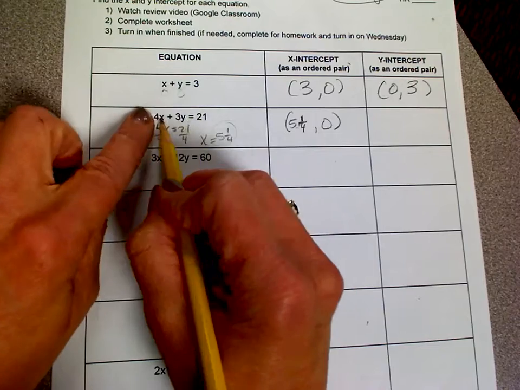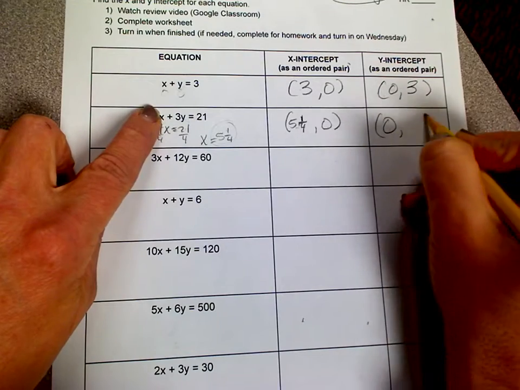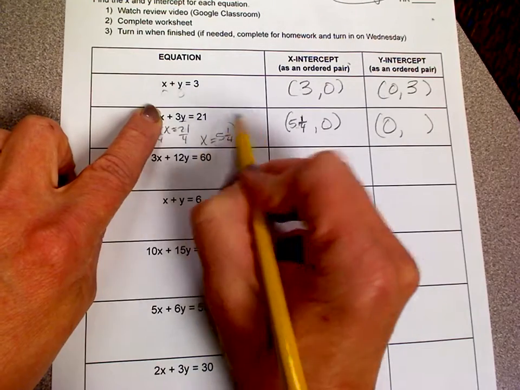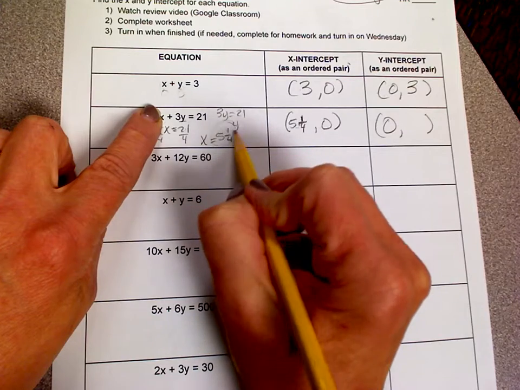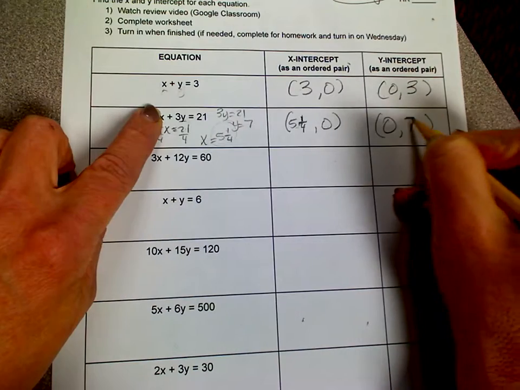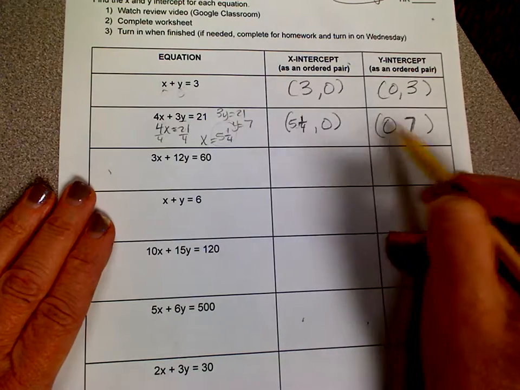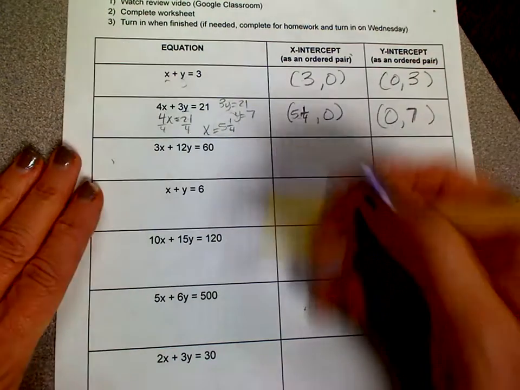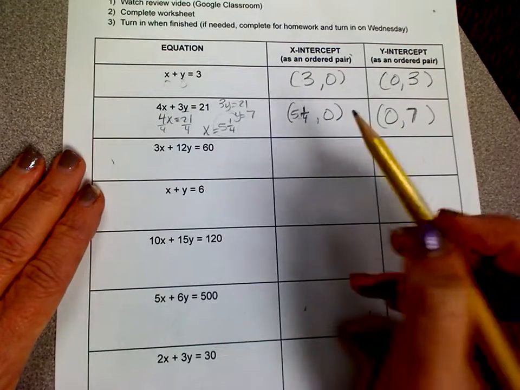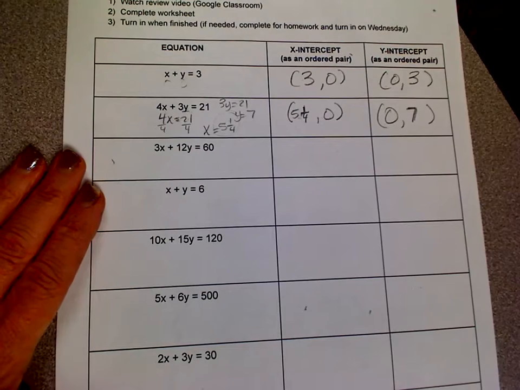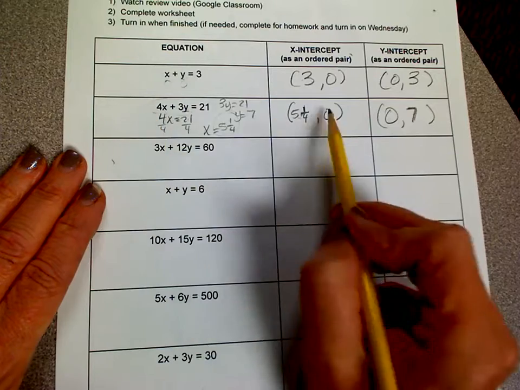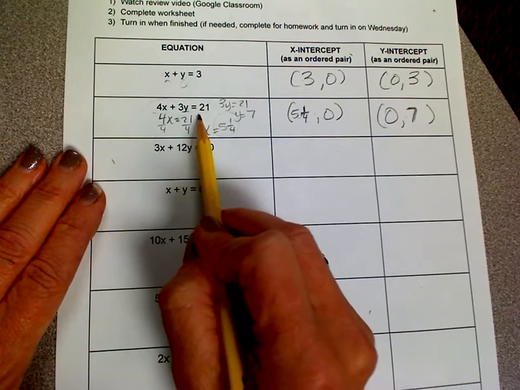The y-intercept, when x is 0, what does y have to be to make that true? Well, 3y equals 21, y is going to equal 7. Again, these are finding the x and y intercepts so you can graph it on a coordinate grid. So I just want to have you do a review of that, because when we work on systems of inequalities with word problems, that is going to be easier to graph than changing it to slope-intercept form.